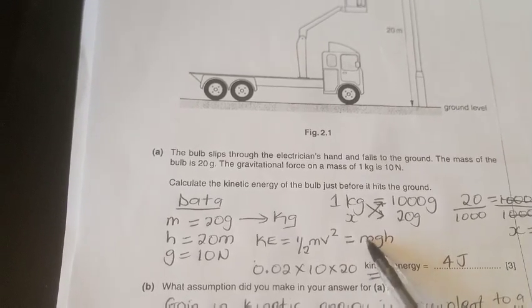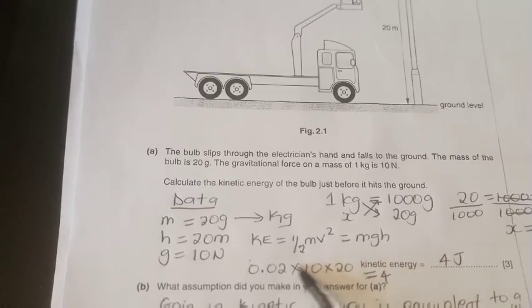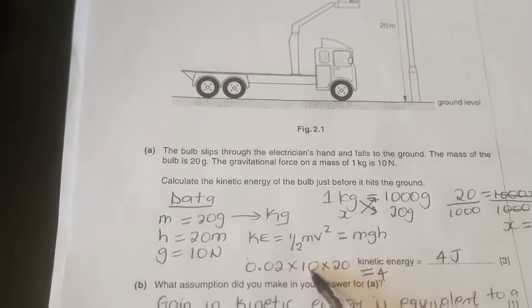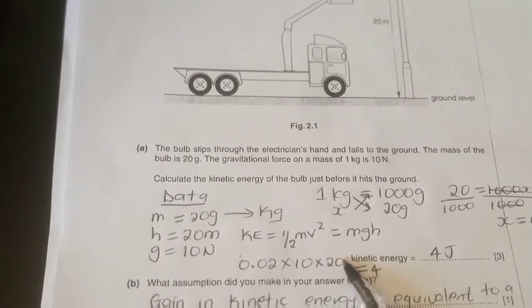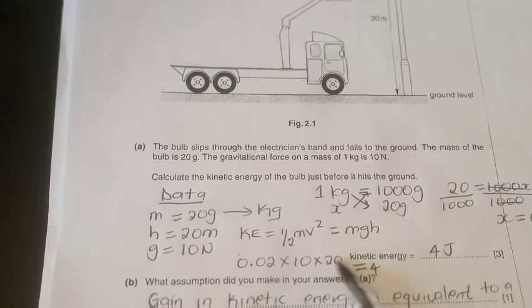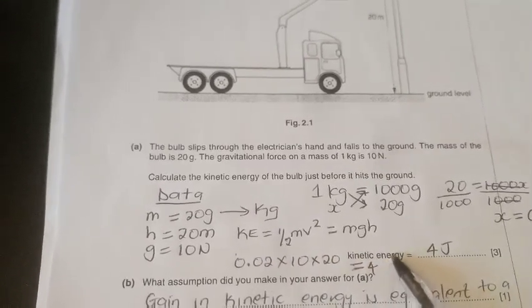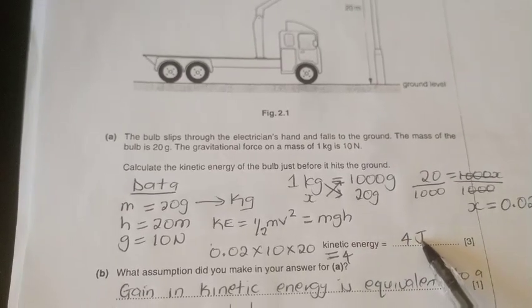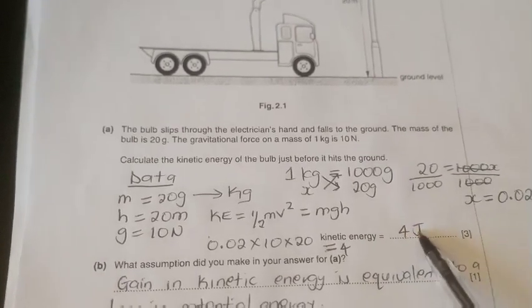Our energy is going to be the mass times gravity times height. Mass is 0.02 times gravity 10 times height of 20. So 0.02 times 10 times 20 is going to give us 4. Remember, this is energy, so the unit for energy is what? It is joules. So our answer is going to be 4 joules.